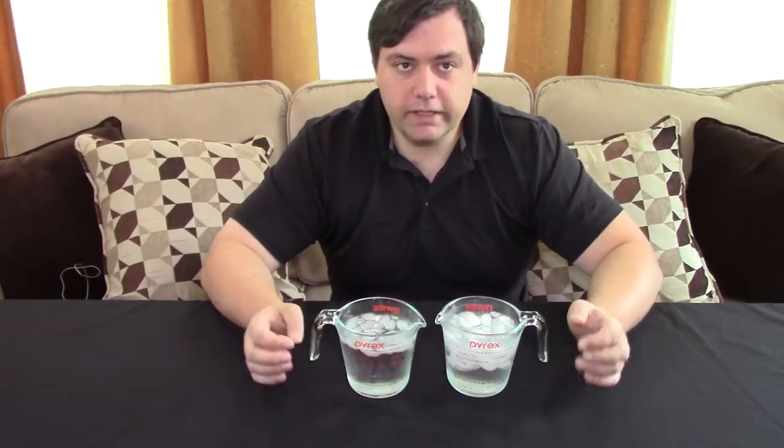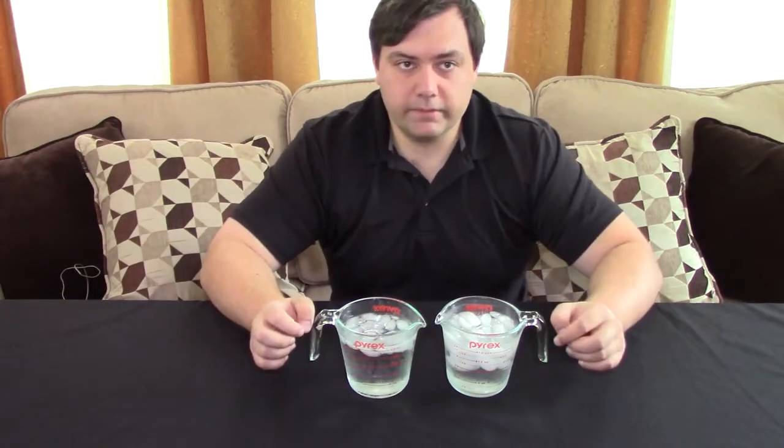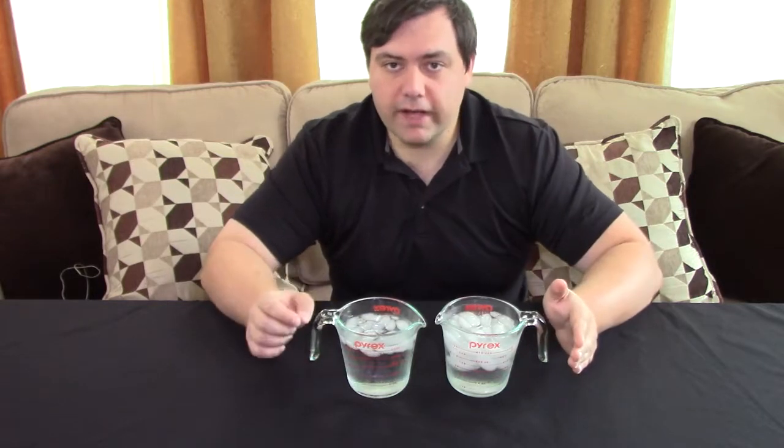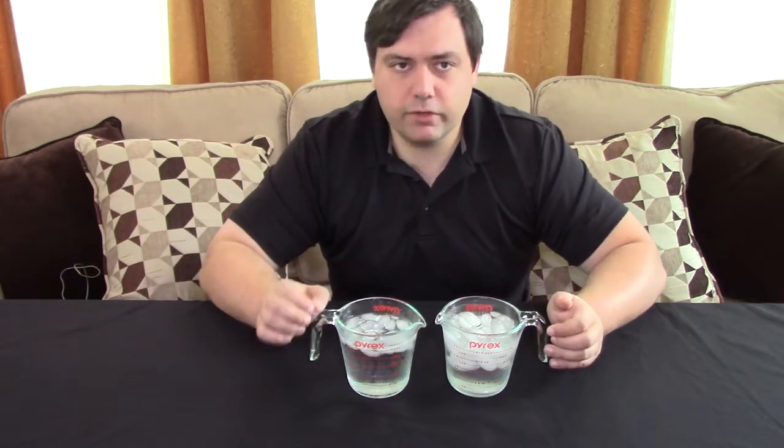Here I have two pitchers. Each is filled with some water and some ice. This pitcher clearly has more ice in it than the other. So which one is colder?